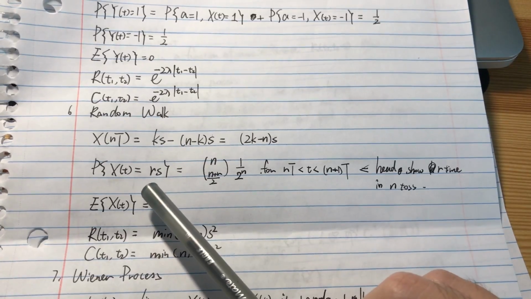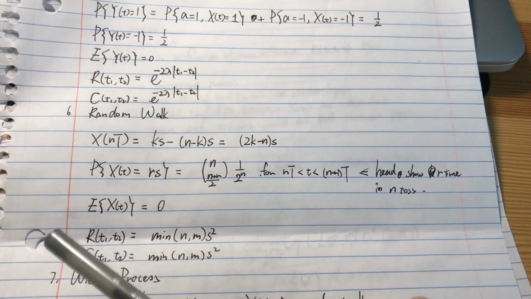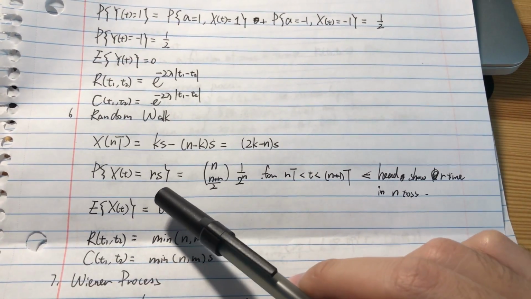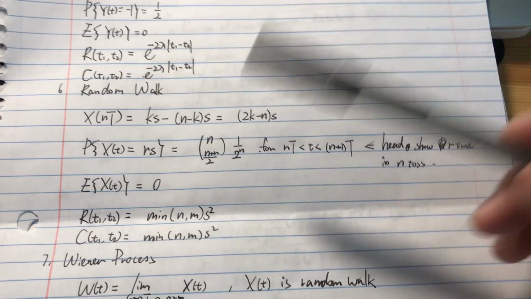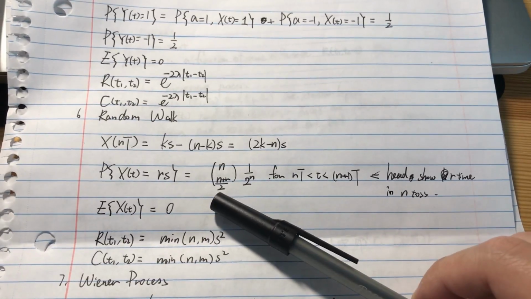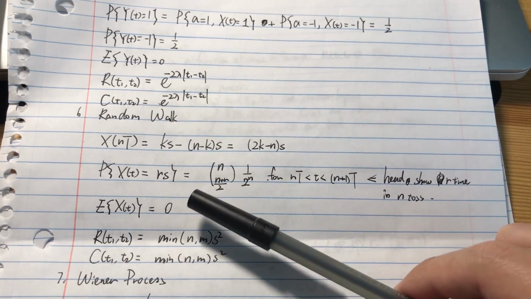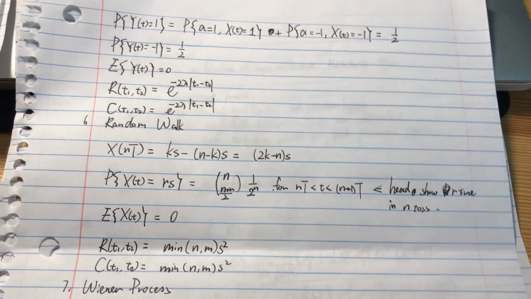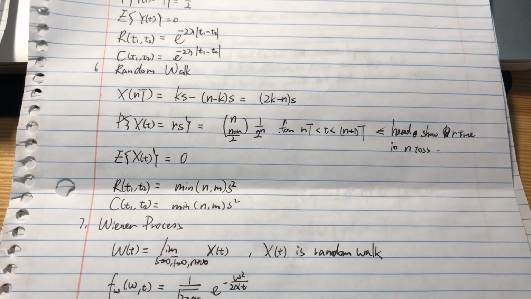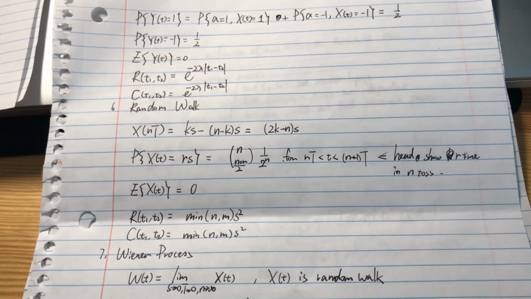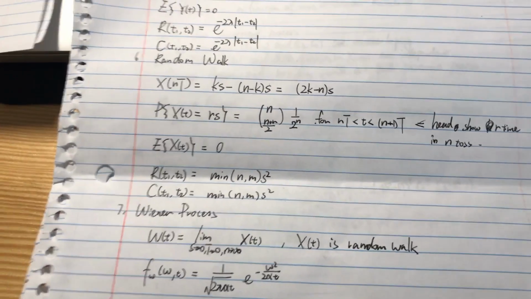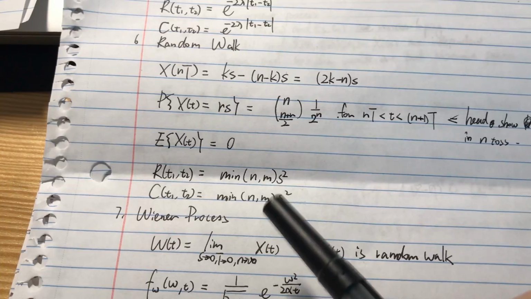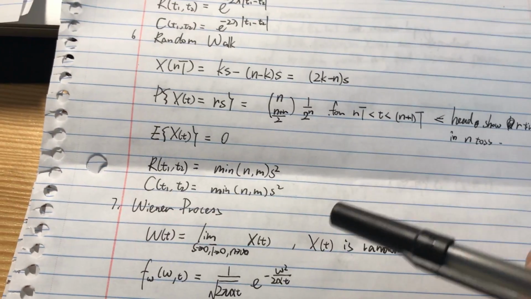So for this one, if we use r to denote the heads that show up in n tosses, then x is equal to rs. The probability of it is like the Bernoulli trial, and this is the final probability. The expected value is 0, and the autocovariance and autocorrelation are both the minimum of n times s squared.